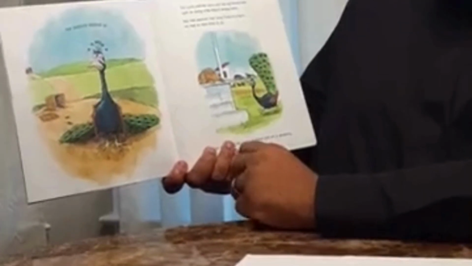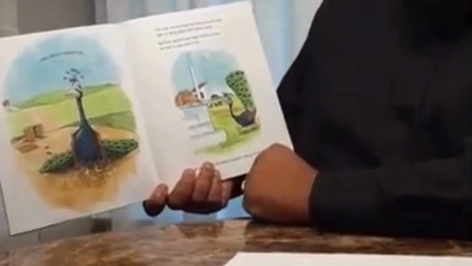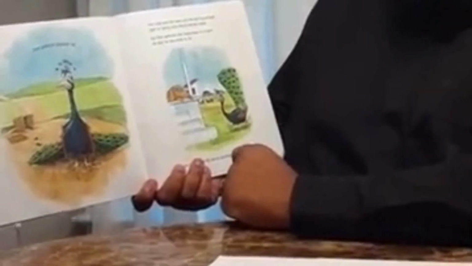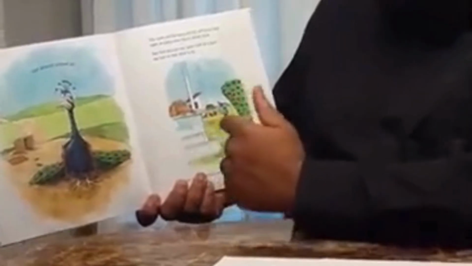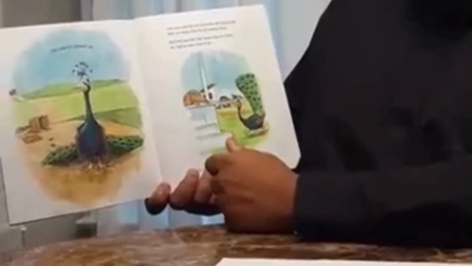So on this special farm right here, old Mr. Tucker had a farm, E-I-E-I-O. And on that farm he had a peacock, E-I-E-I-O. And he says with a shriek shriek here and a shriek shriek there, here shriek, there shriek, everywhere shriek shriek.